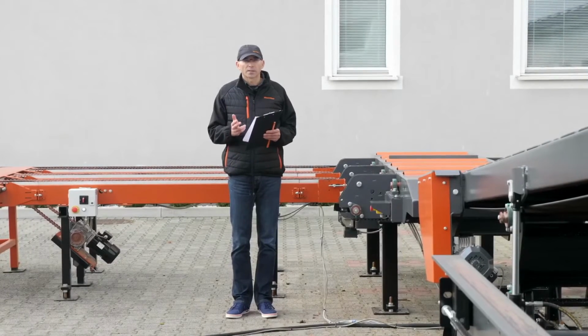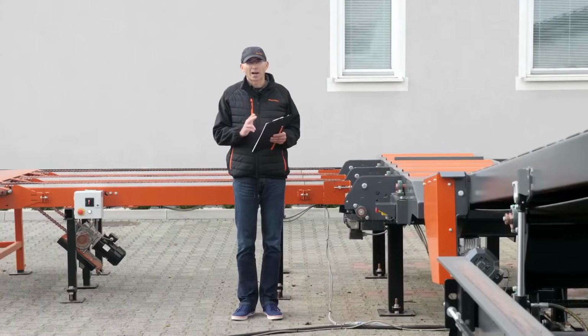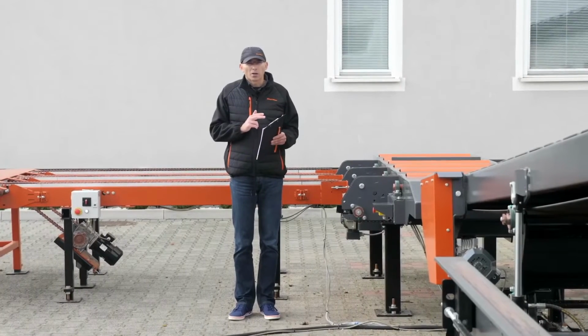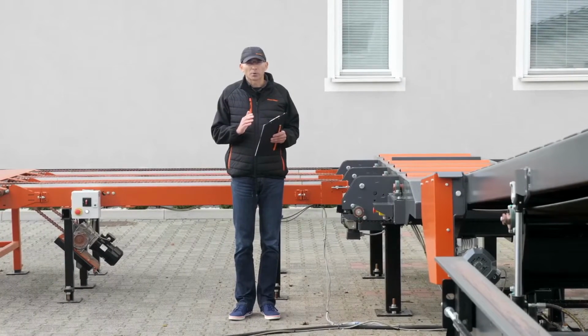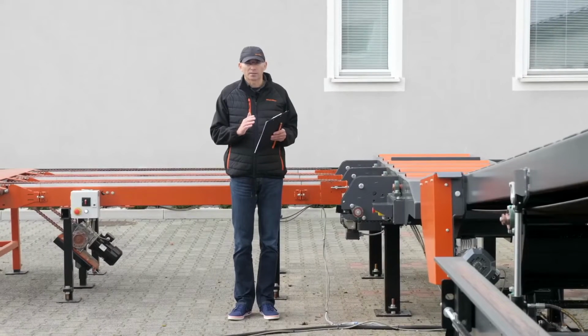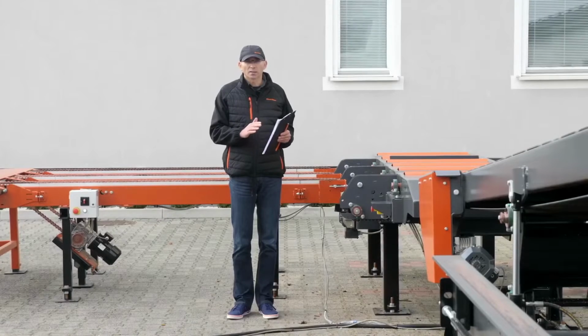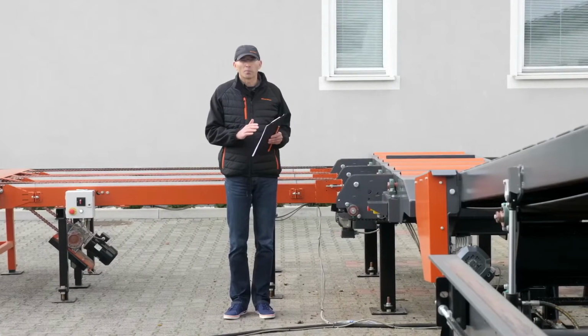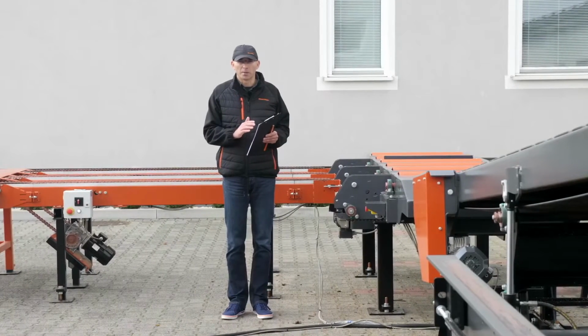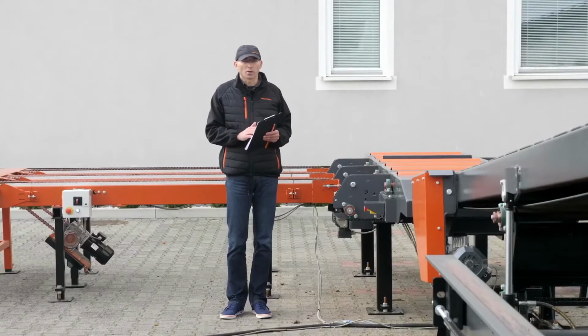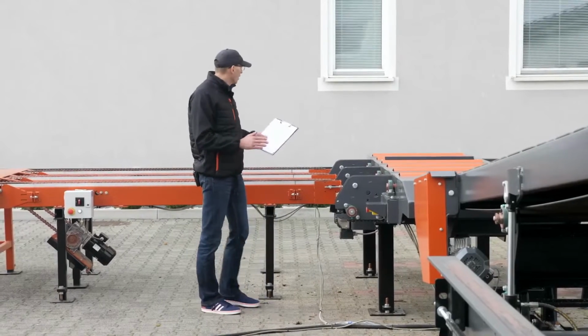We can also wonder what the difference is, pneumatic versus hydraulic. If dominant production is just heavy cants, heavy elements, then a hydraulic will be a good choice. For standard production, pneumatic will be, I think, the best optimal version.